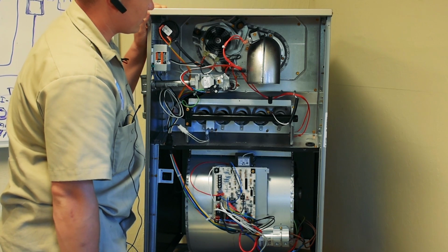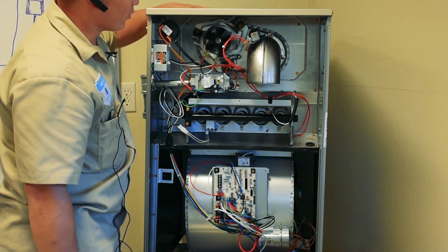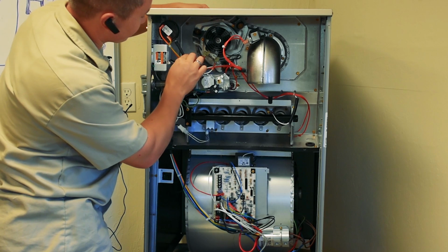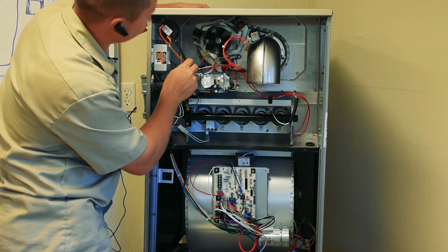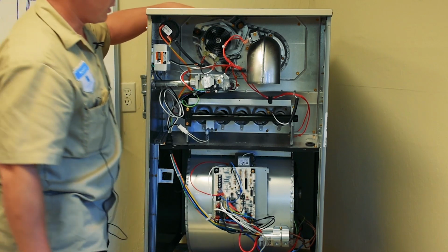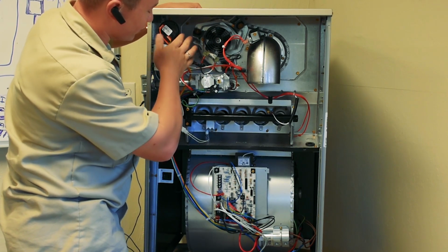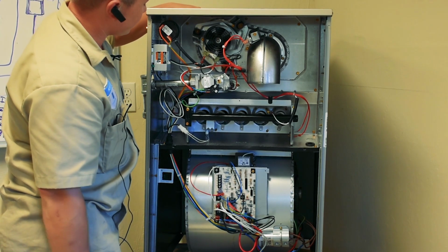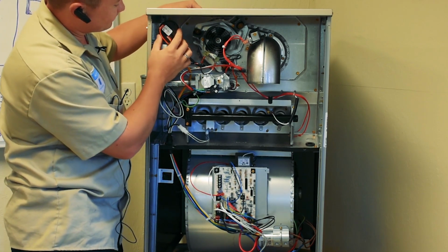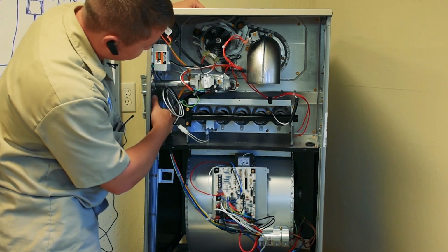The next thing, because it's increasing the pressure inside the chamber where we have the heat exchanger, it's actually right here. Here I have a pressure switch connected to this heat exchanger collector. It senses the pressure change because it's removing the air from the heat exchanger collector. This pressure switch, on this model, is normally open. It closes this circuit.